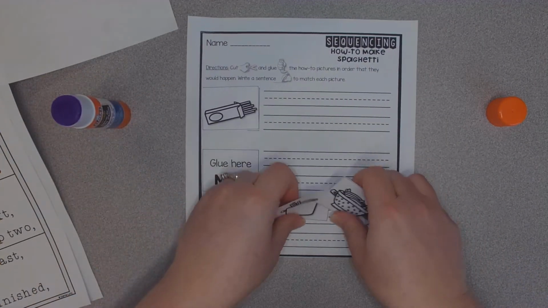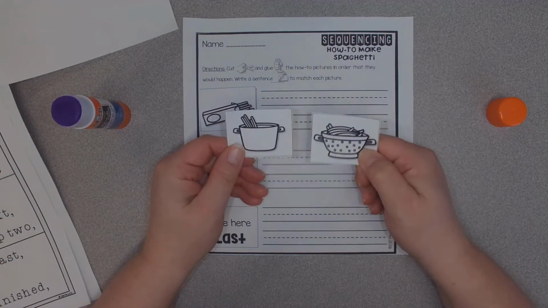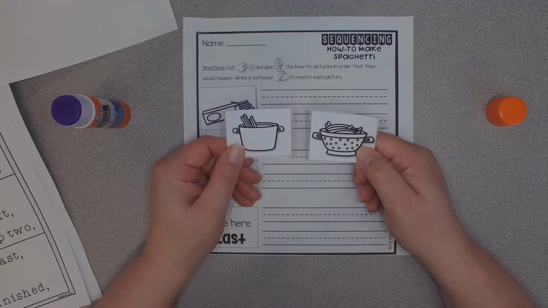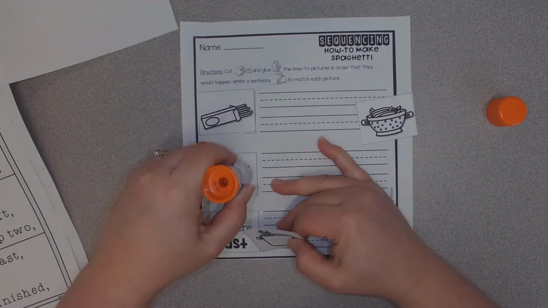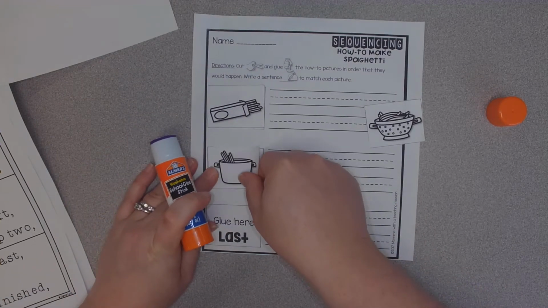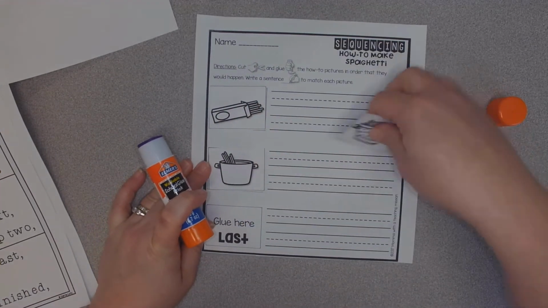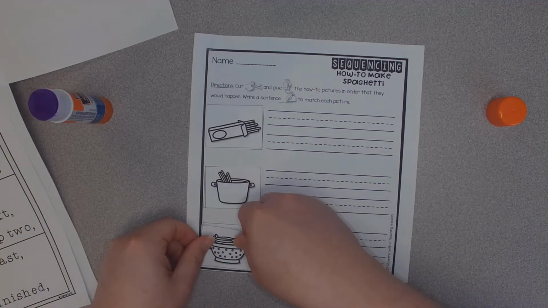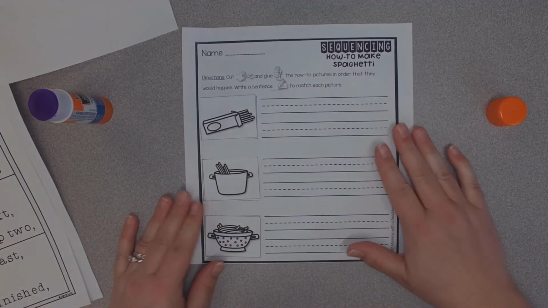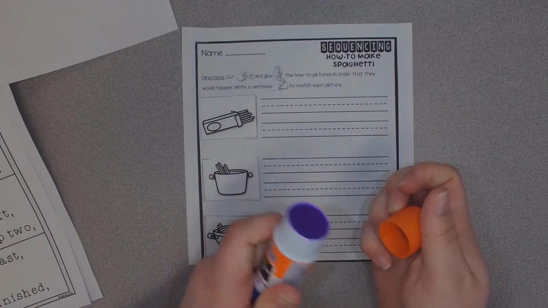Okay, so after I take the noodles out, do I strain the water out or do I put them in the water? Right, I put them in the water. Have to do that first, right? Before you can strain them. Okay, so the last thing must be straining the noodles, getting ready to eat them. Okay, make sure you close your glue. You don't want any dried glue.